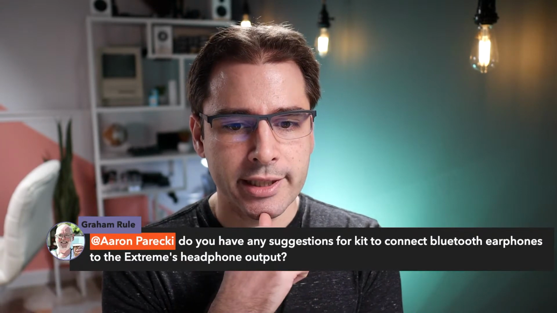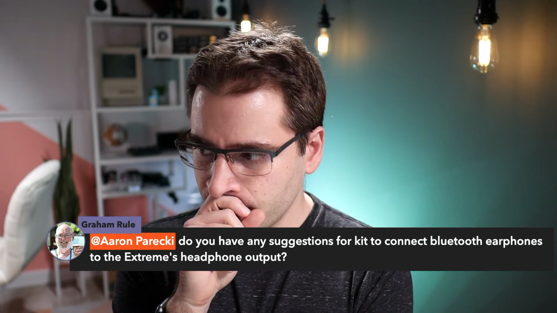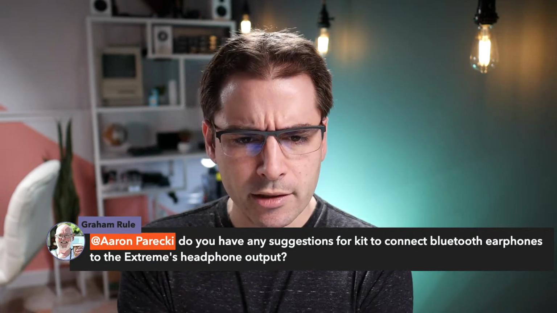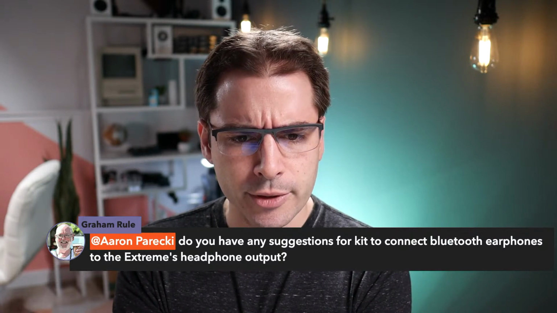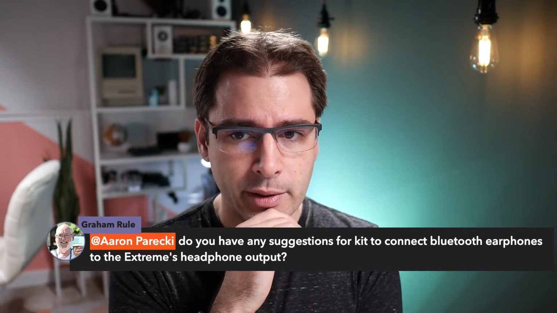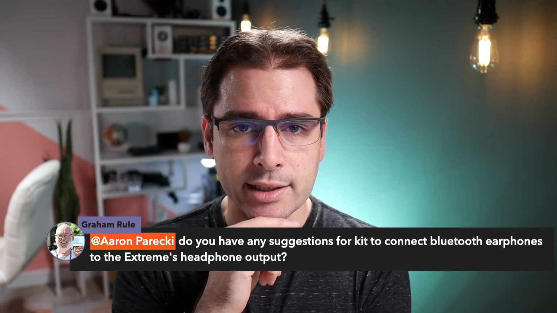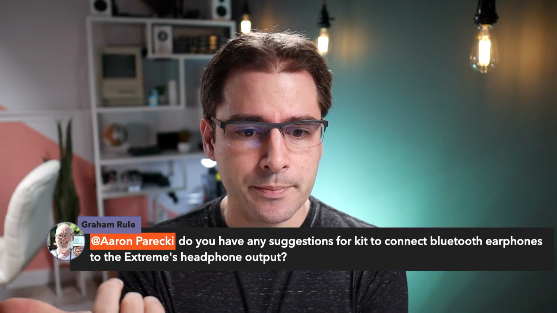Do you have suggestions for a kit to connect Bluetooth earphones to the Extreme's headphone output? I think you can buy little Bluetooth transmitters that you can connect Bluetooth headphones to. I'm pretty sure I've seen those. I don't remember off the top of my head any in particular, but they definitely exist.